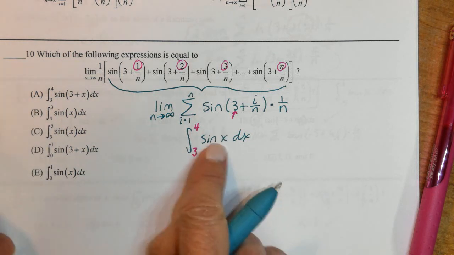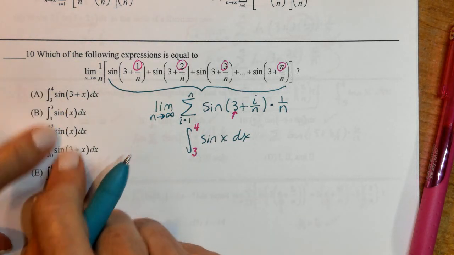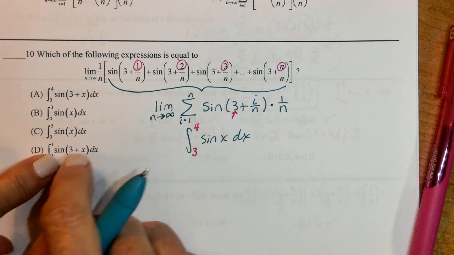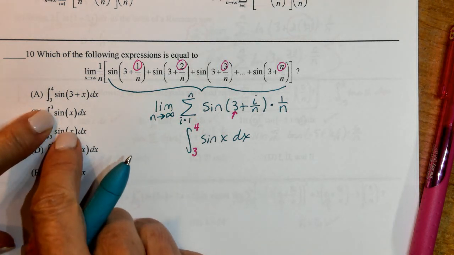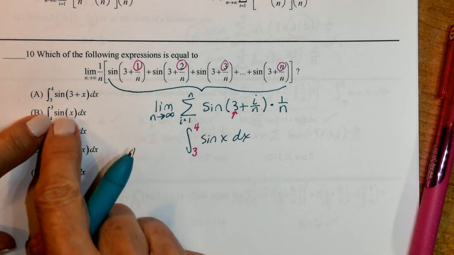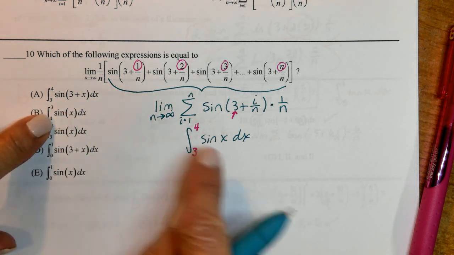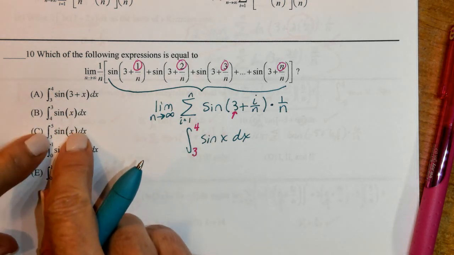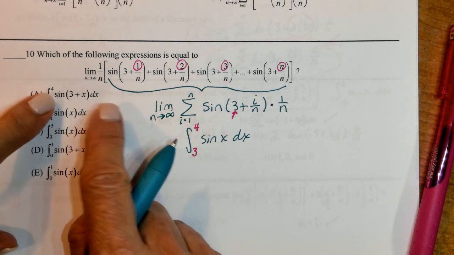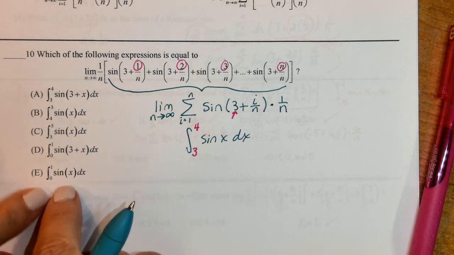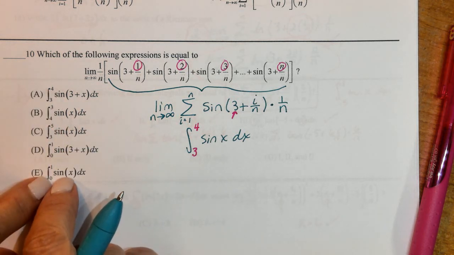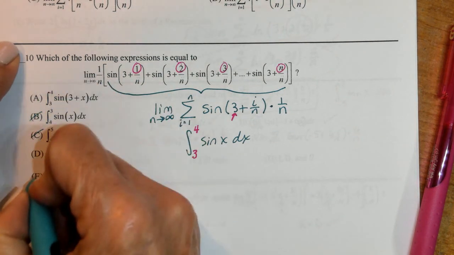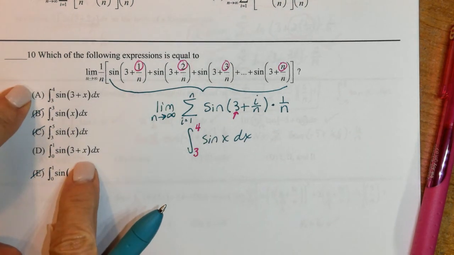That is true, but it's not the one that they chose. I see other sine x's in here, but if it's just a plain sine x, it has to have these boundaries. Oh, there's one down here too, a plain sine x, which is also not a 3 to 4. So I know it can't be B, C, or E. So it has to be A or D.